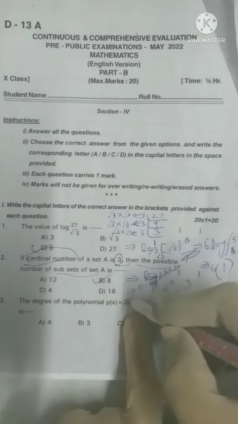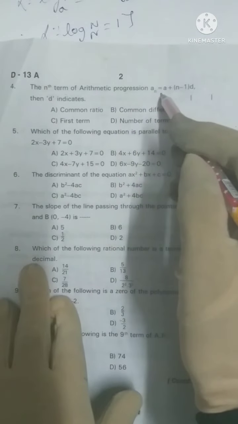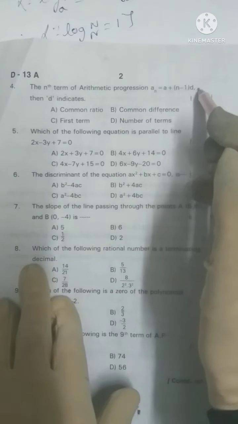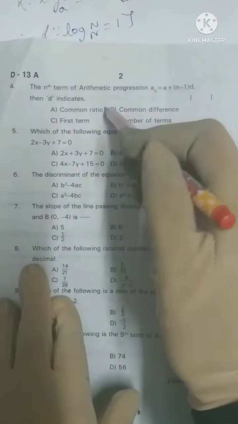Third question. Degree of polynomial p of x is equal to 2x power 4 plus 5x cube minus 3x square plus 6x plus 7. Here degree means highest power of the variable. So here the variable is x. What is the highest power? 4. So 4. The nth term of an arithmetic progression, an, is equal to a plus n minus 1 into d. Then d indicates common difference.